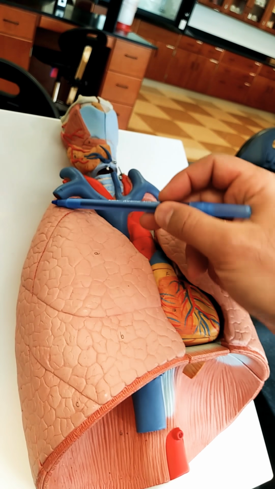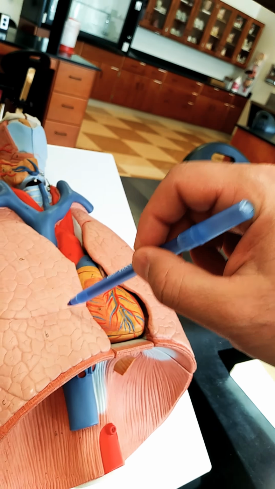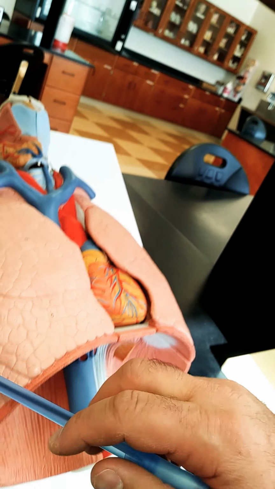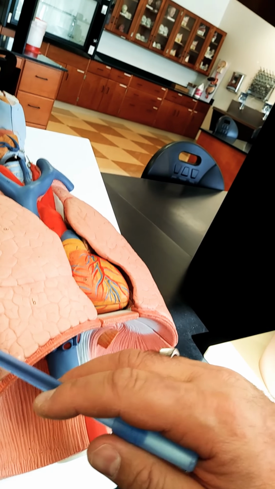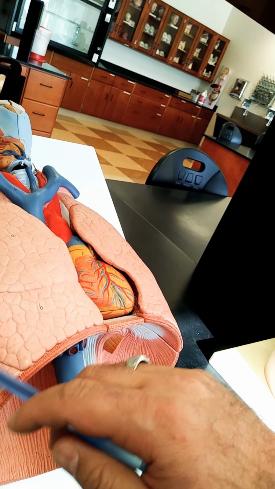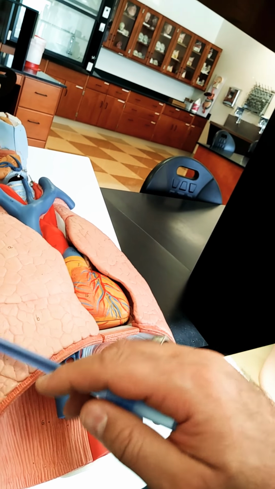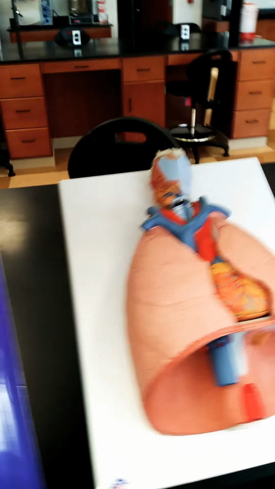The superior lobe is separated from the middle lobe by the horizontal fissure, while the right oblique fissure separates the middle lobe from the inferior lobe of the lung.